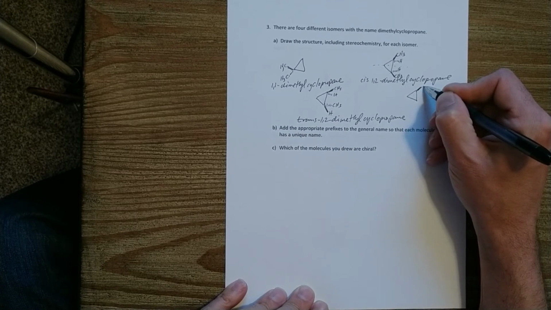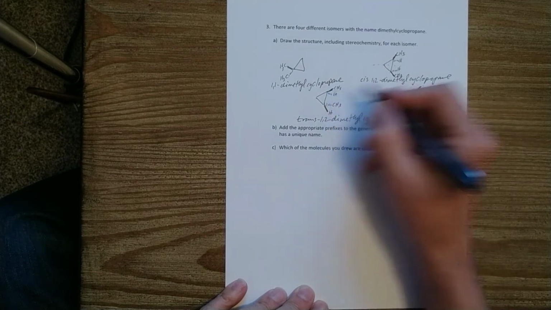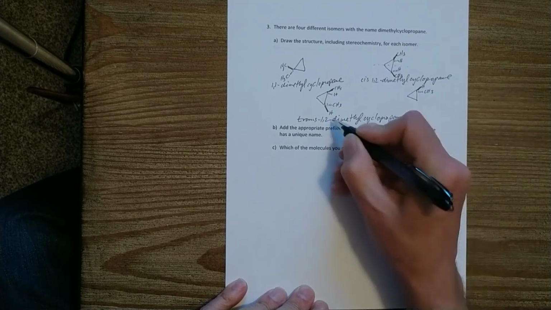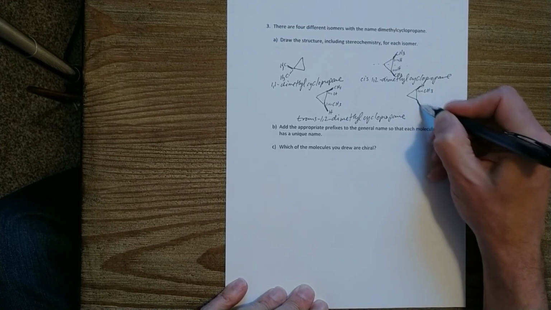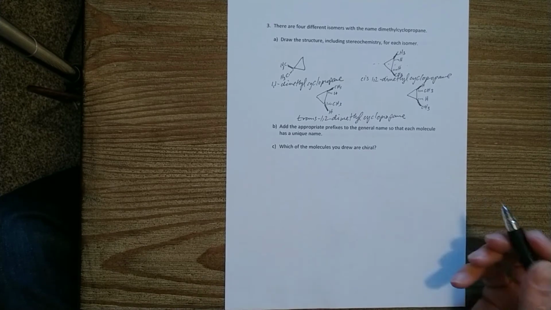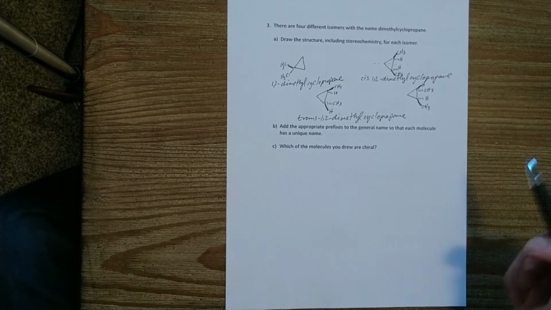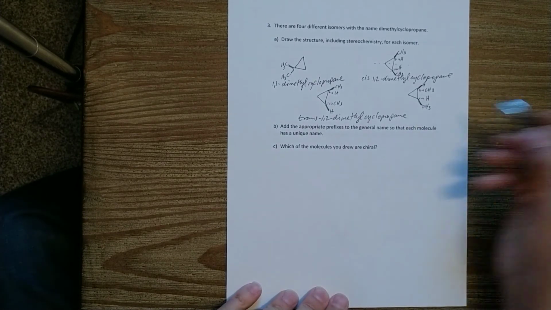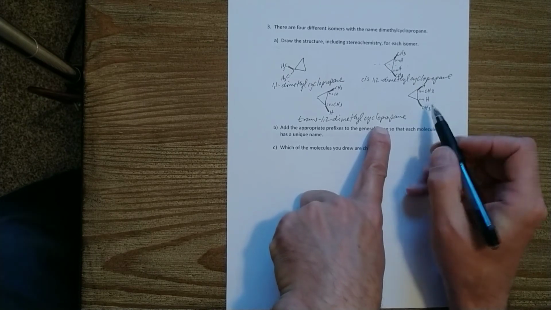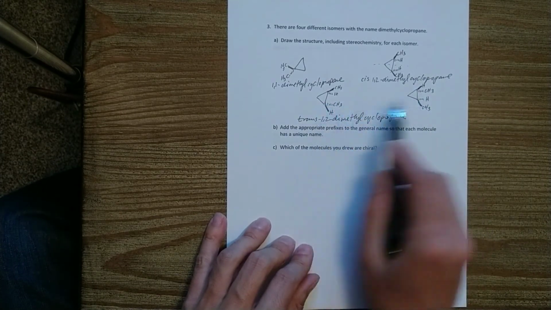So I need to switch each of the two chirality centers. So on this top one, the H is going to be up and the methyl down. And then here, the methyl is going to be up and the H down. Because remember, in enantiomers, you have to switch every chirality center to the opposite one. And this is also trans 1,2-dimethyl cyclopropane, right?